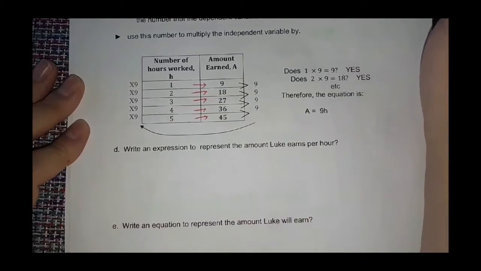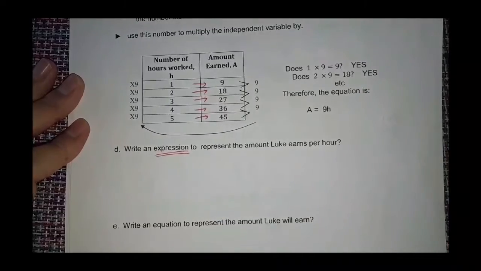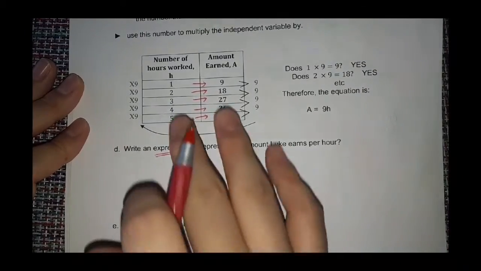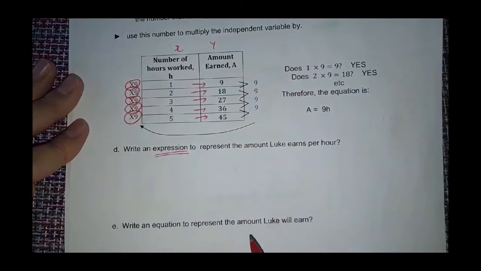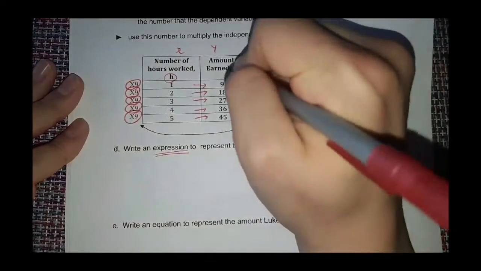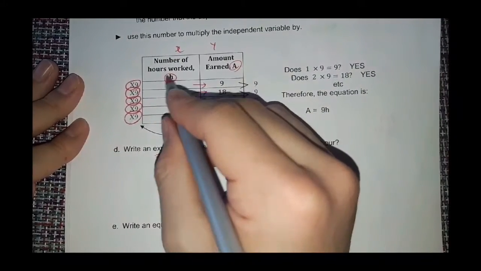Now, when you write down using an expression, so if we put our expression to understand what's going on, like the one that I put in the previous one, left to right, which is your x to y, that relationship you need to know. Of course, for the number of hours, I use h, and the amount that I earn as a. So first of all, h times 9.